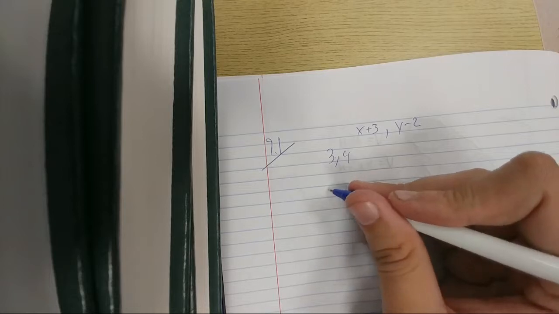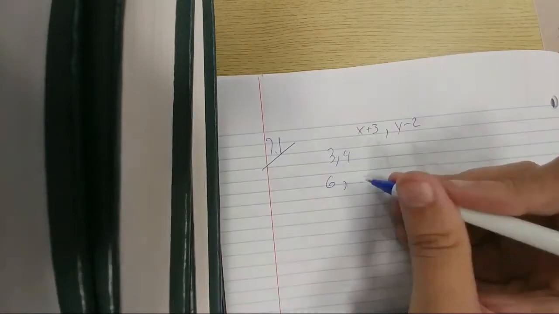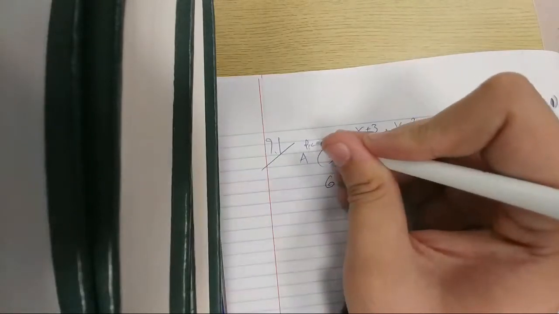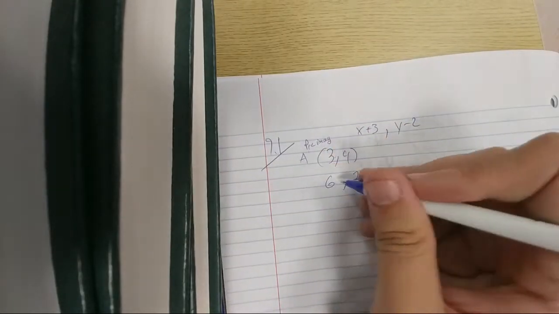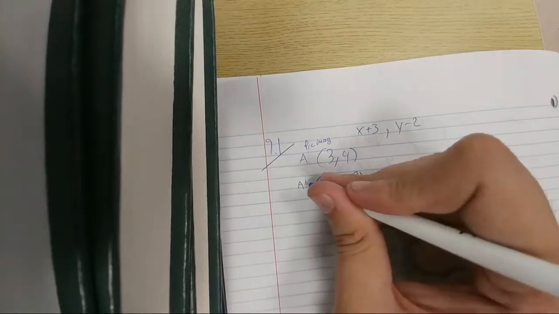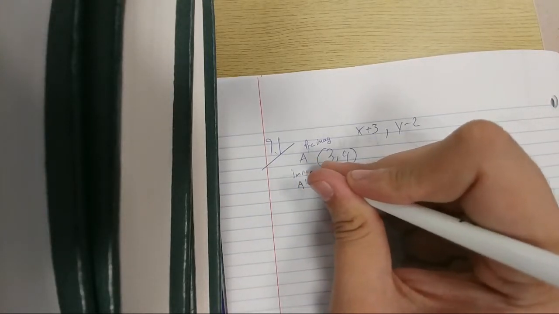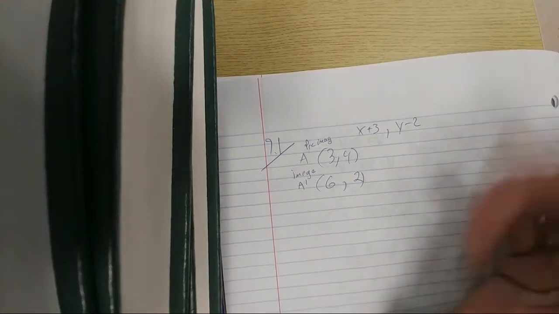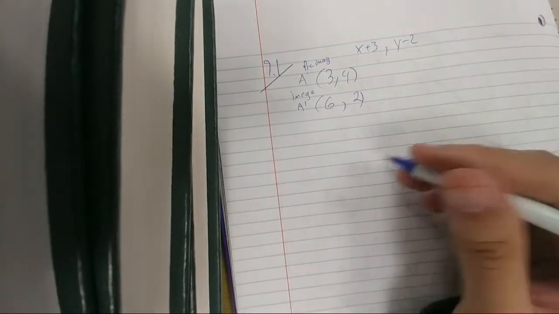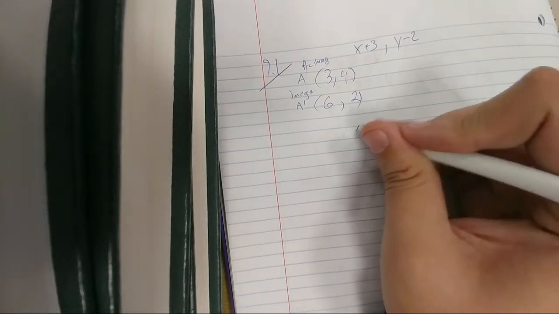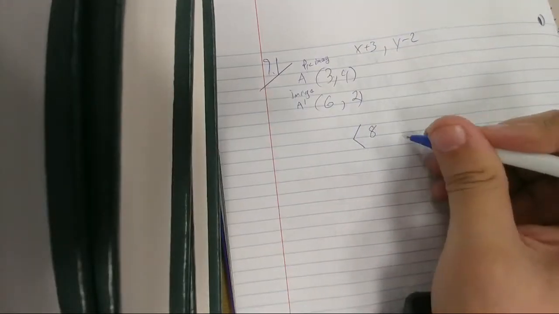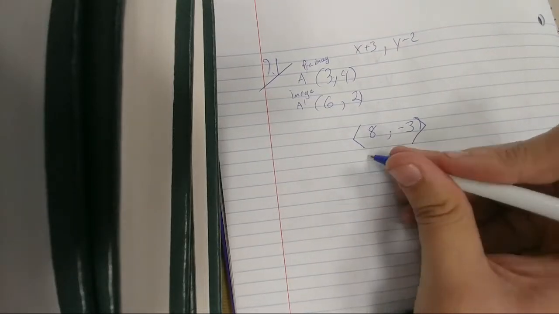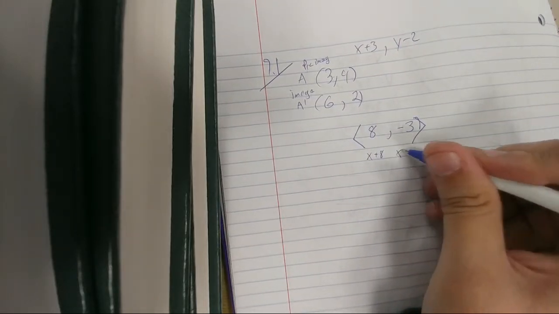So 3 plus 3 is 6, and 4 minus 2 is 2. The first thing you get is your pre-image. The second thing you get is your image. And the motion of it is called a transformation, so how it changed. Another way I could write it is in vector form. So this is like 8, comma, -3. That means do x plus 8, y minus 3.